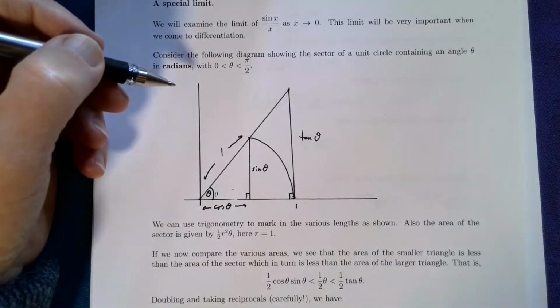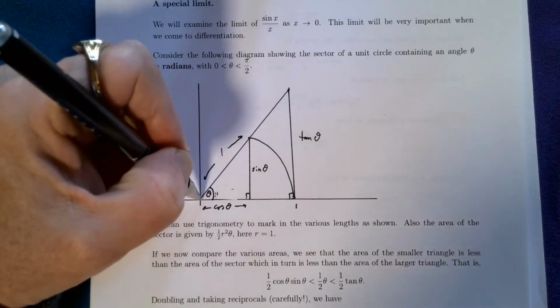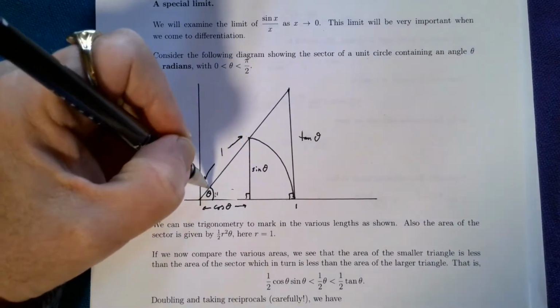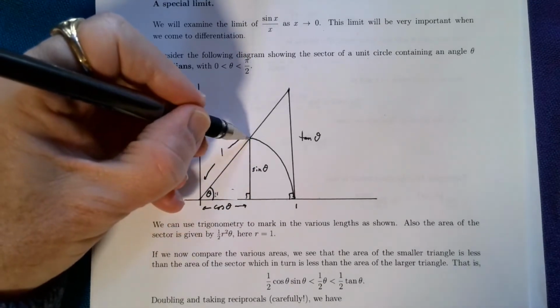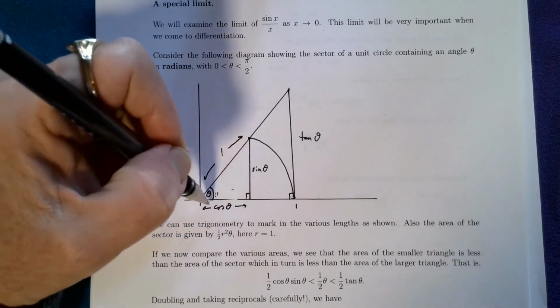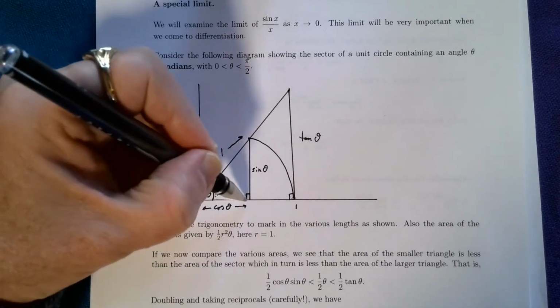So we can use some basic trigonometry and say, well, this is the opposite over the hypotenuse. The hypotenuse is 1, and that's the sine of the angle. So this length here is sine of the angle theta. And this is the adjacent over the hypotenuse. That's the cosine of the angle theta.